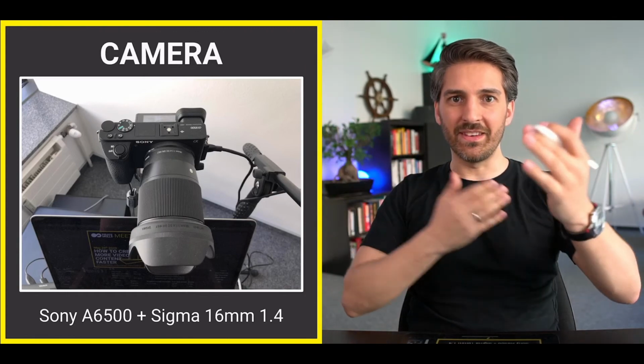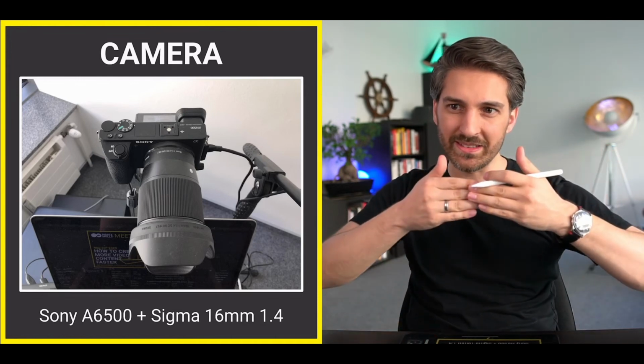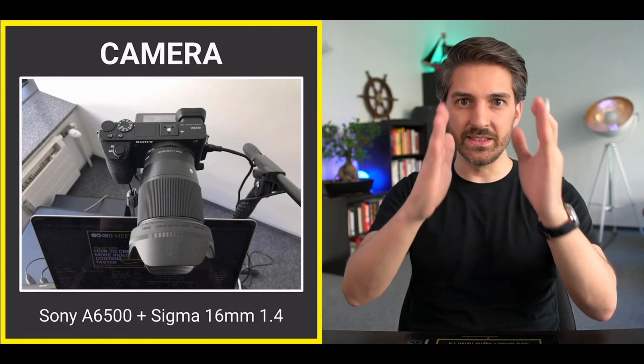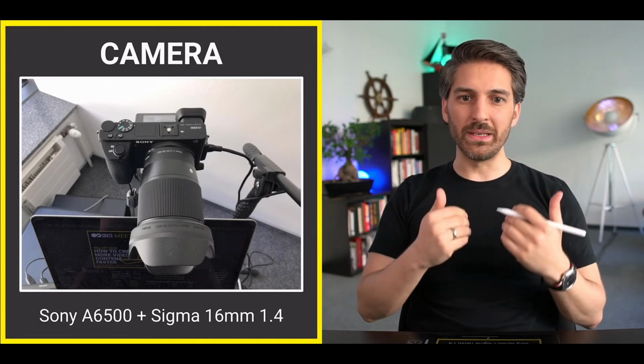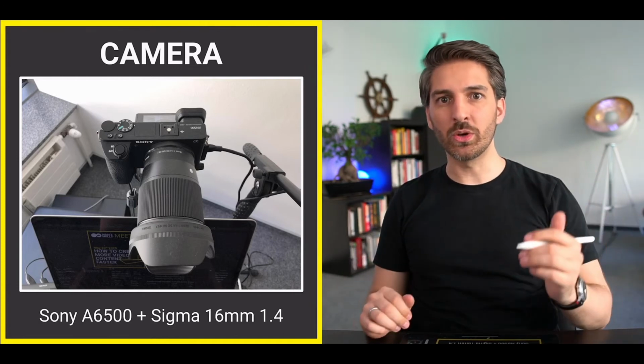So I need to have a lens that is light sensitive, and another advantage of a very fast lens is that the background is blurry, which gives me some separation to the background, and it's easier for you to focus on me. Plus it gives it a professional look that you would normally not get from a phone camera, for example. Yeah, so that is why I chose this camera setup.